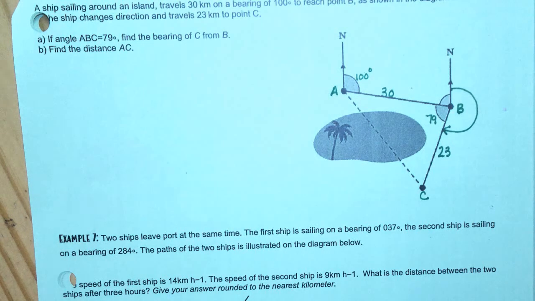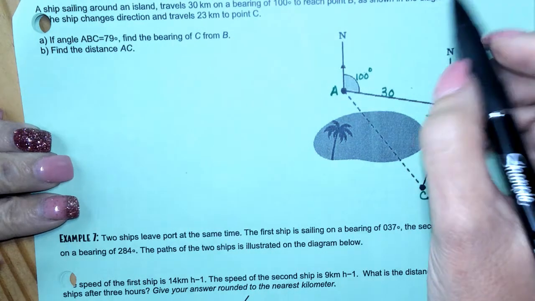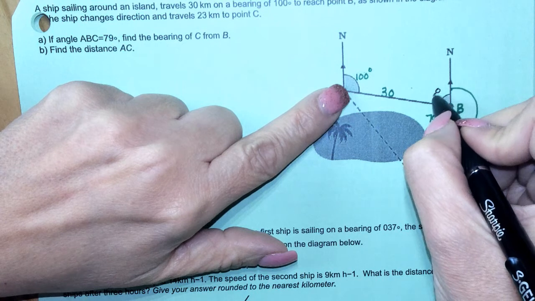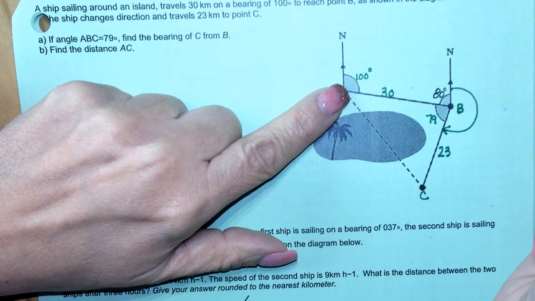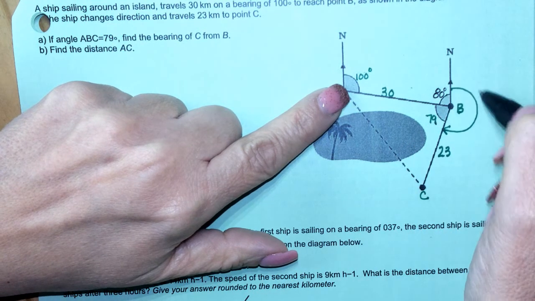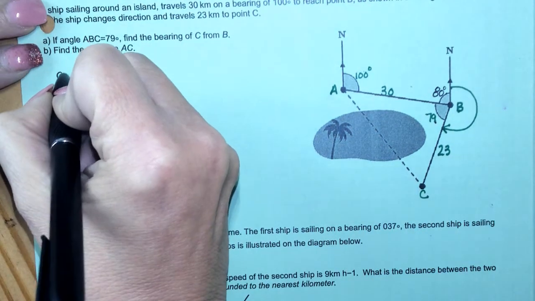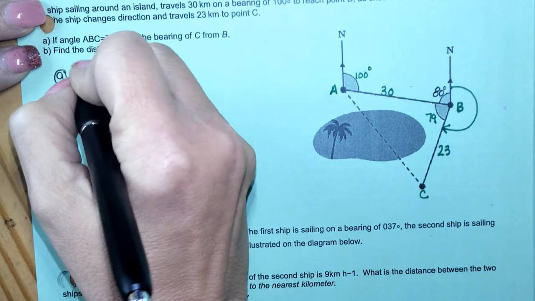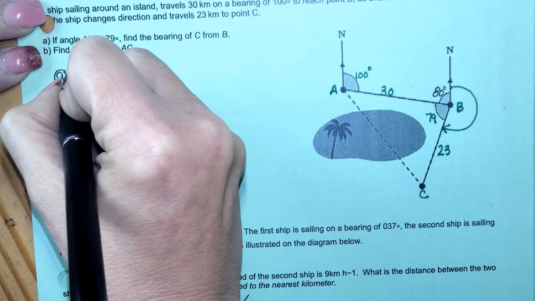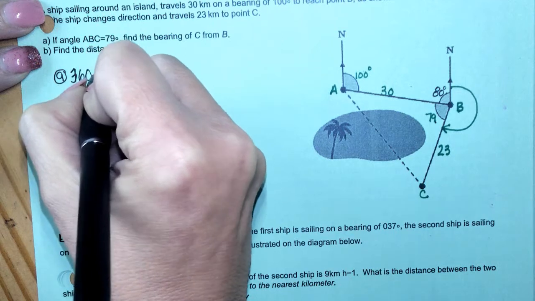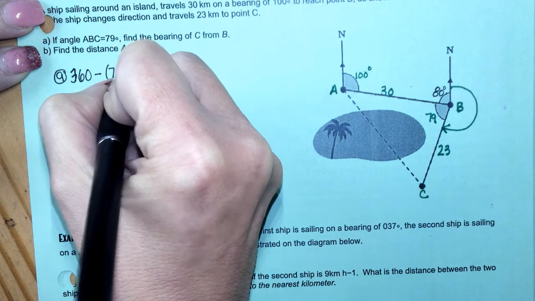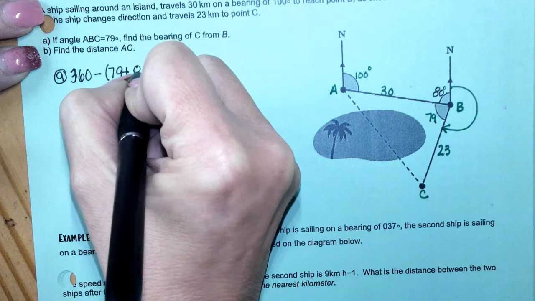We're going to use that same rule we just did earlier about parallel lines and interior angles. Co-interior angles add up to what? 180. So if this is 100, that means this angle right here is 80. If this is 80 and this is 79, can't I find B? You bet. So I'm going to come over here and put A, and I'm going to say 360 minus 79 plus 80.